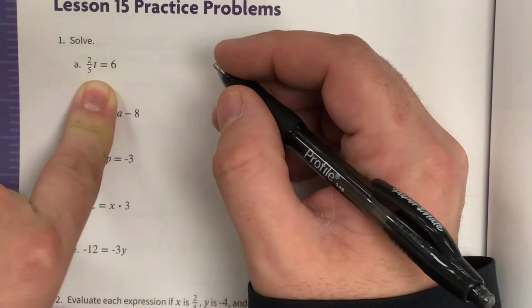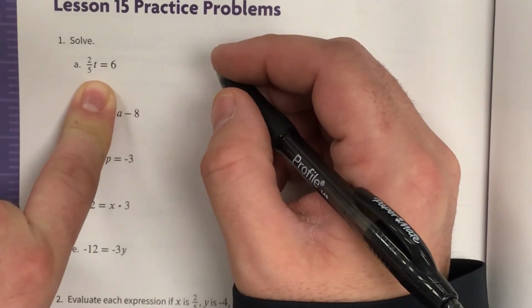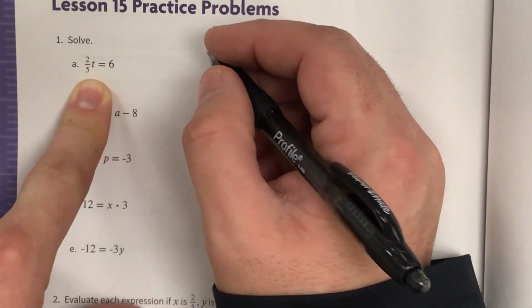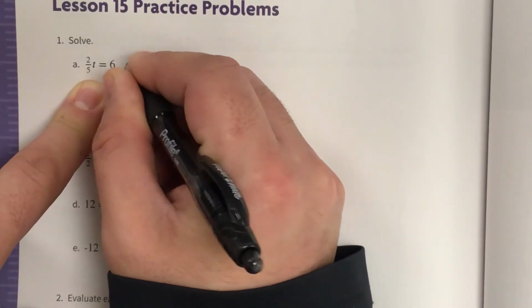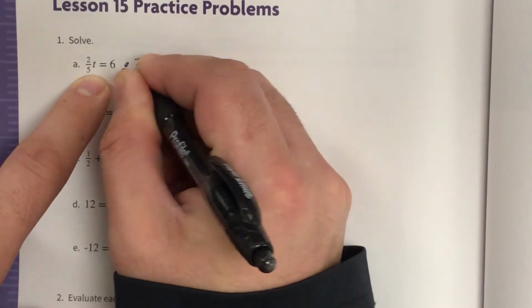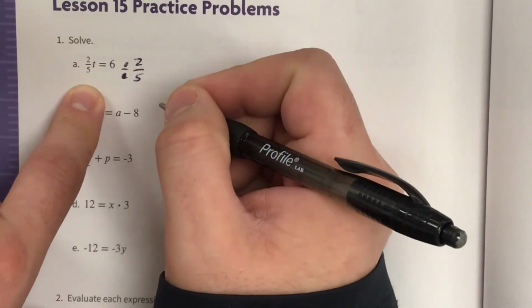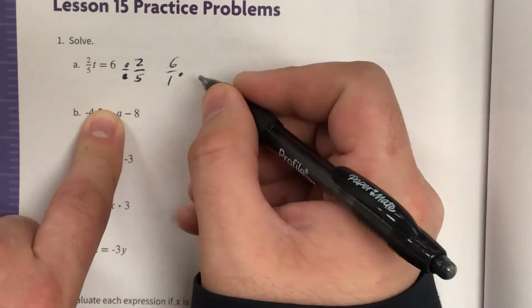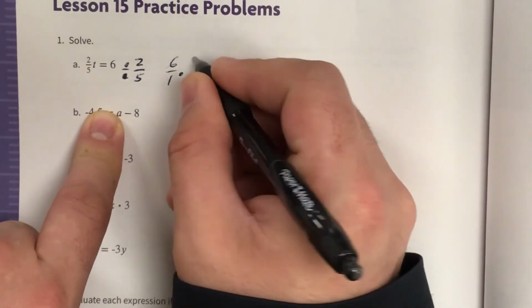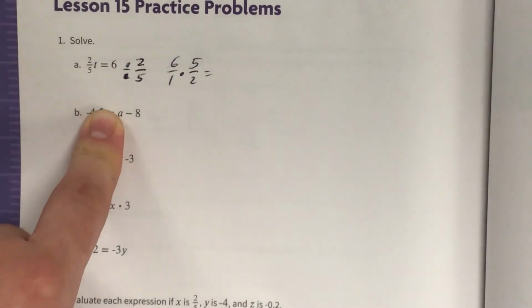So I need to do the opposite. What is the opposite of multiplying by 2/5? Colin? Dividing by 2/5. Opposite of multiplying by 2/5 is dividing by 2/5, which then we would change to multiplying by 5/2. And that would give me my answer.